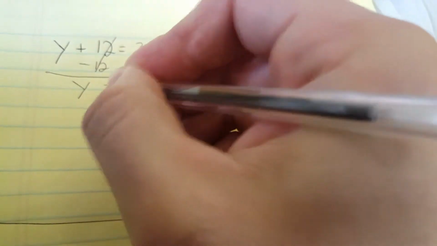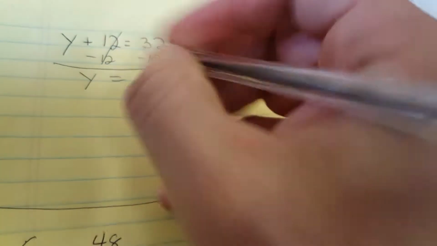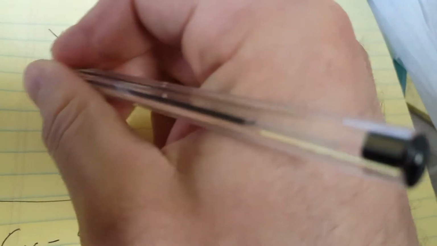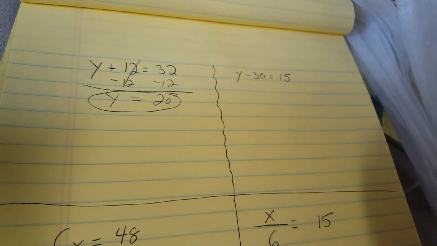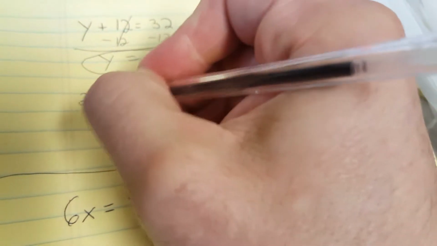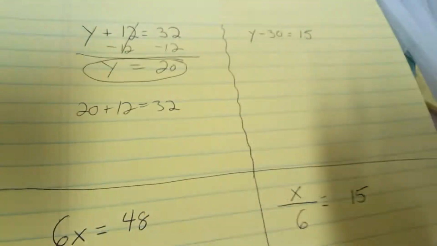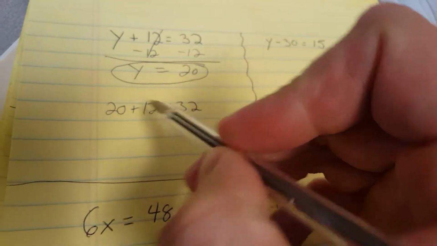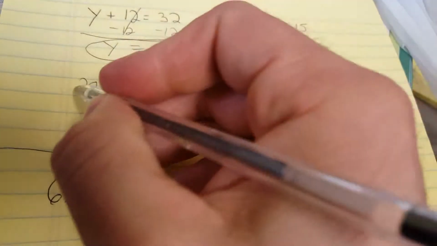And now we have y equals 32 minus 12, which is 20. One way we can check our work is by substitution. So we say whenever we see a y, that is equal to 20. So now we have 20 plus 12 equals 32. And I know my equation is correct if my left side is equal to my right side. 20 plus 12 is 32, and that equals 32.